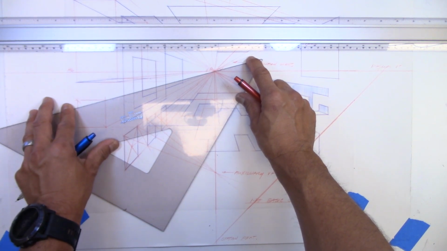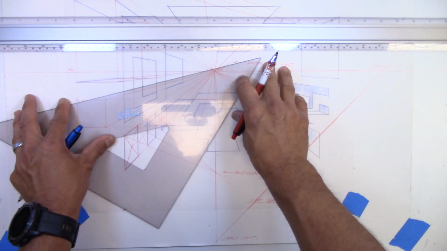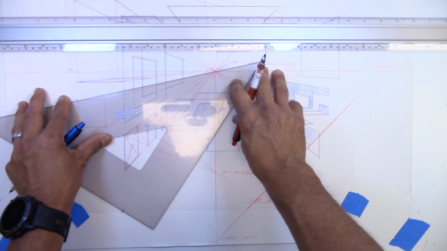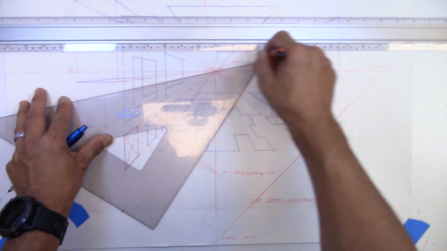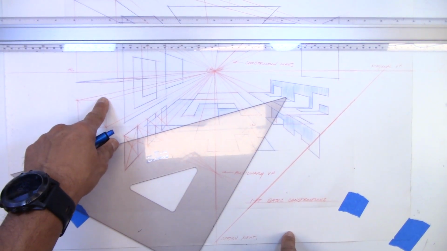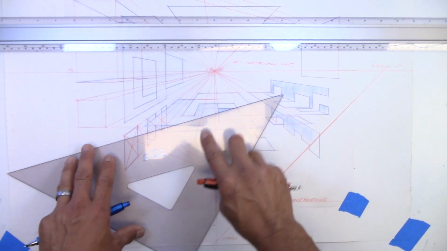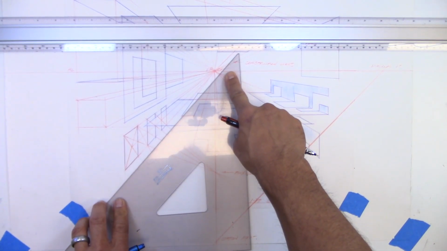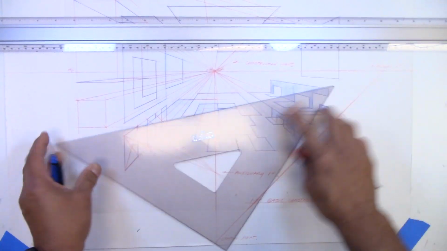Actually, no, let's do this top part. If I wanted to make this upper plane a square, and you can see where we're going with this, it's going to look like a cube. In order to make this a square, I need a 45-degree angle. Now, I can't use this specific angle because it needs to be in perspective. But can I use this?